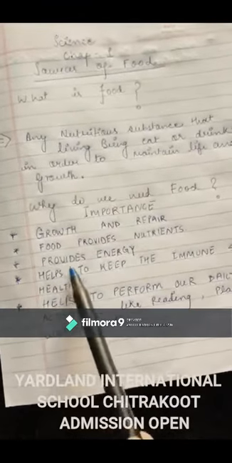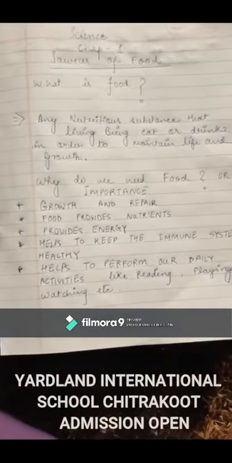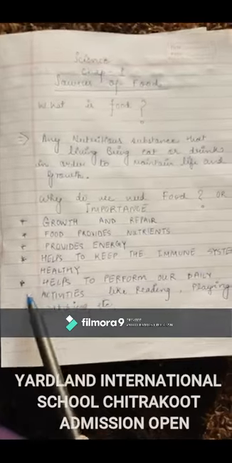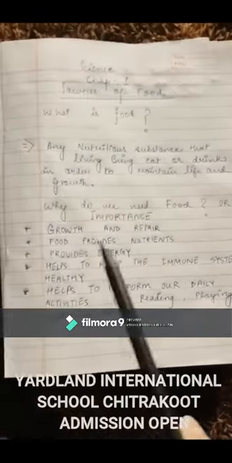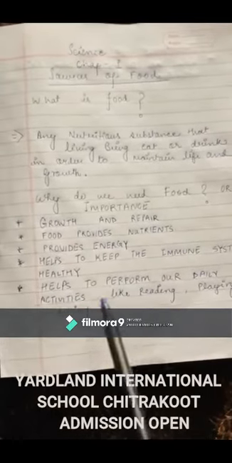Third is it provides energy, as I've already told you. It helps in providing us energy, growth, etc. The next point is it helps to keep the immune system healthy. So yeah, it's very clear from the point itself.